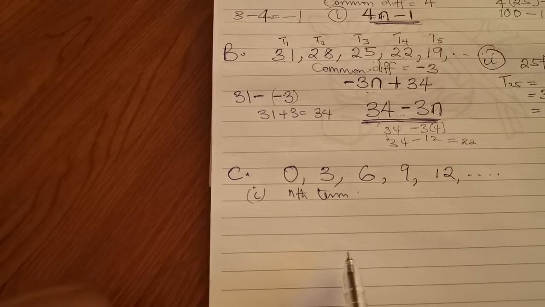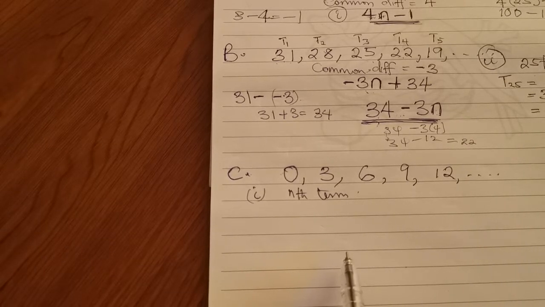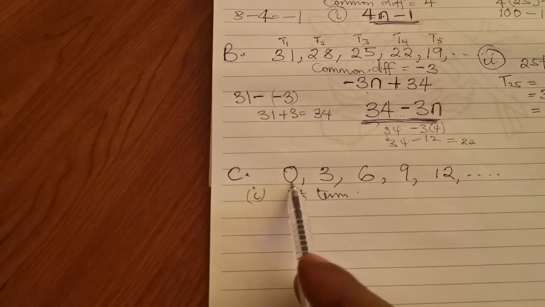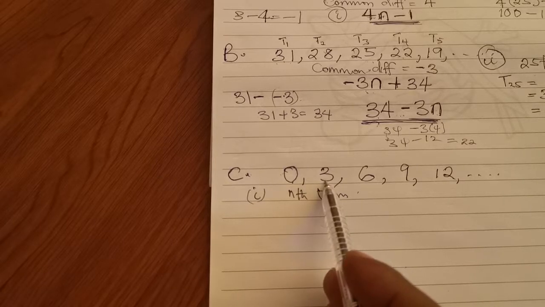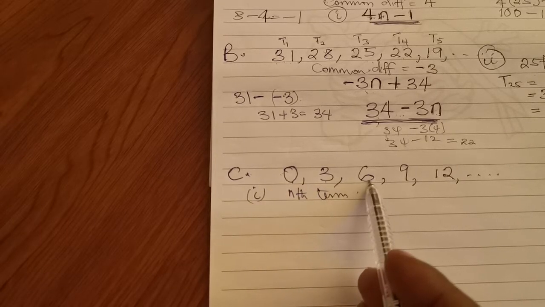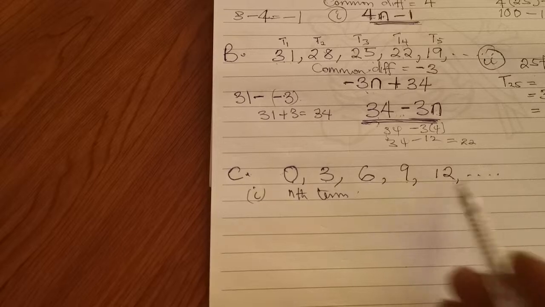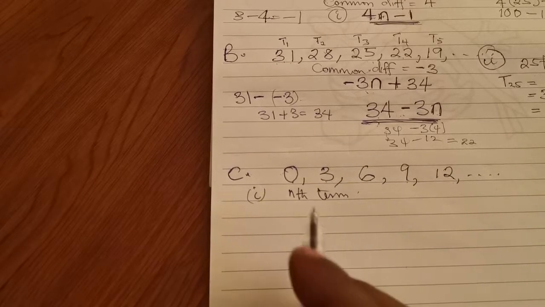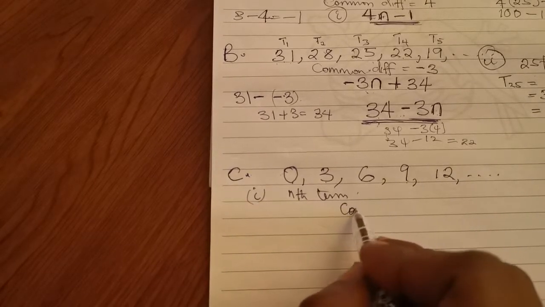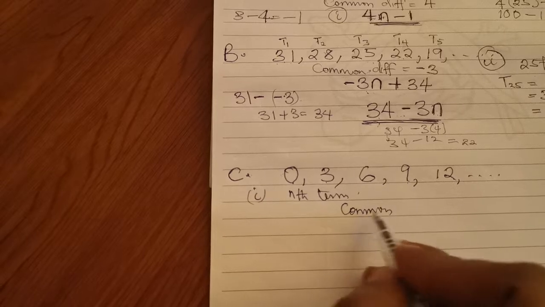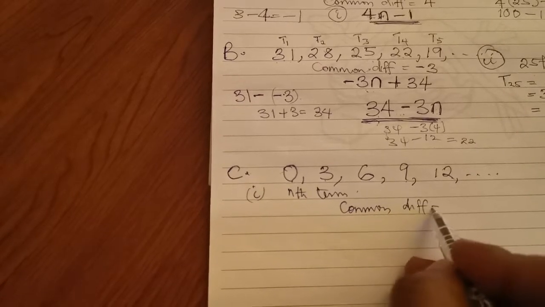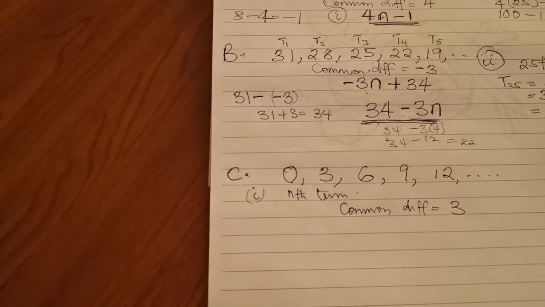We look at this sequence and find that the difference between consecutive terms is plus 3, because 0 plus 3 is 3, 3 plus 3 is 6, 6 plus 3 is 9, plus 3 is 12. That's how it goes, continue like that. So for the first part, I will find the common difference. My common difference there is plus 3.